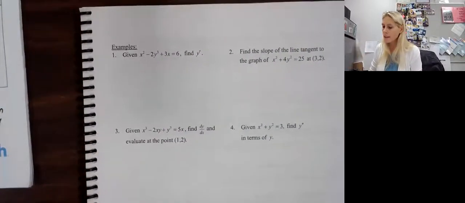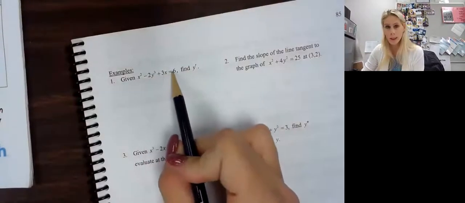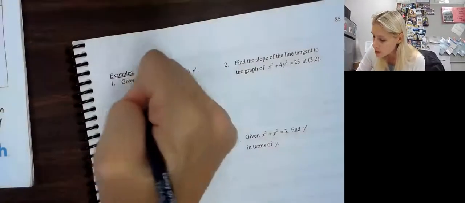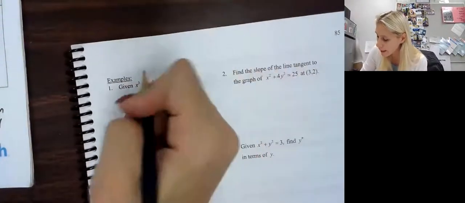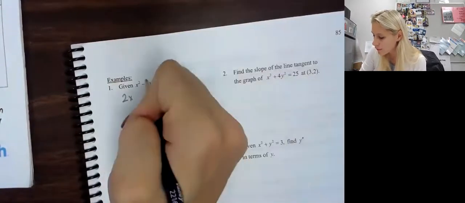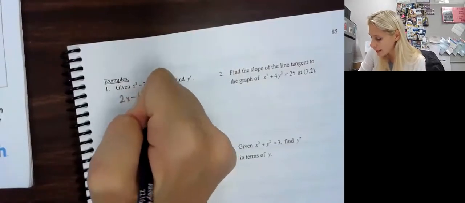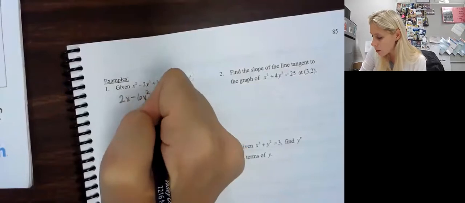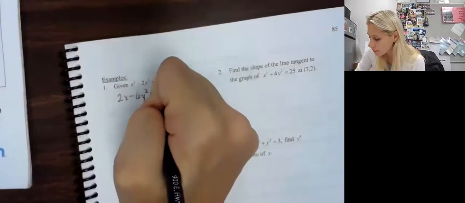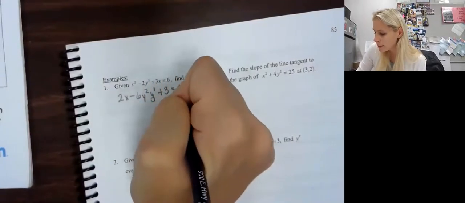All right, given this, find y prime. So luckily, we have each term separately. Every time I see a y, I'm going to hook on that y prime. So 2x squared, the derivative of x squared is 2x. The derivative of negative 2y cubed would be negative 6y squared y prime. Remember that hook. The derivative of 3x is 3, and the derivative of 6 is 0.